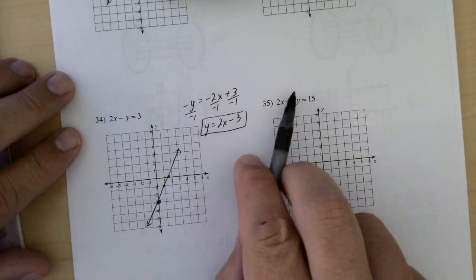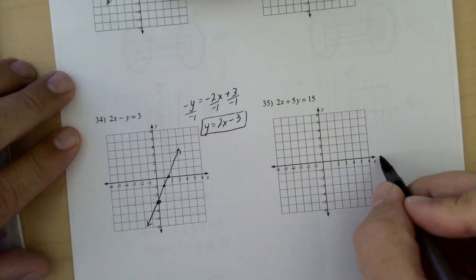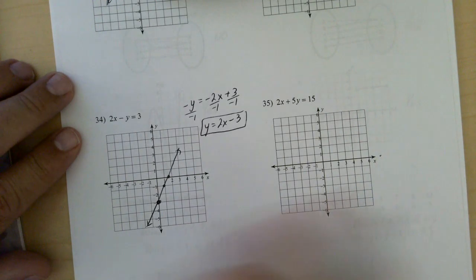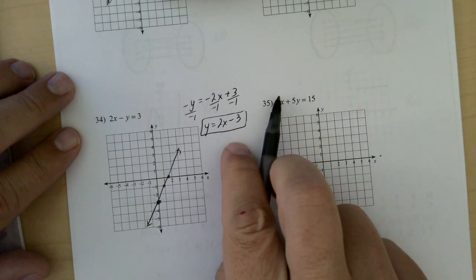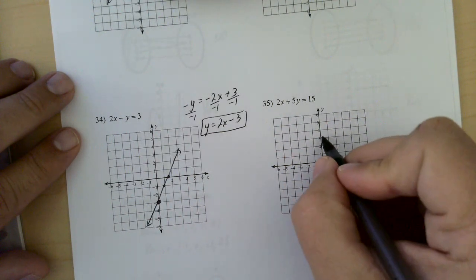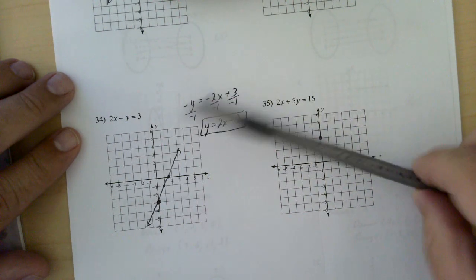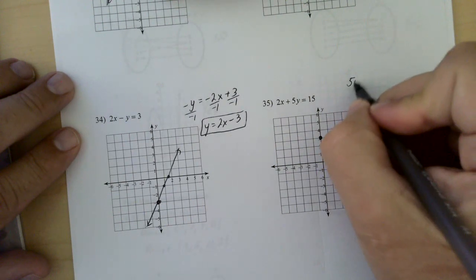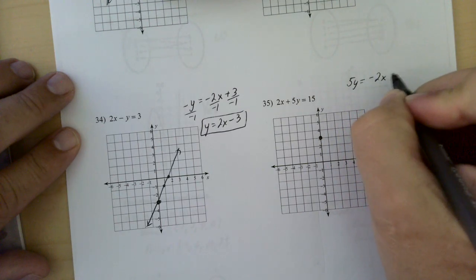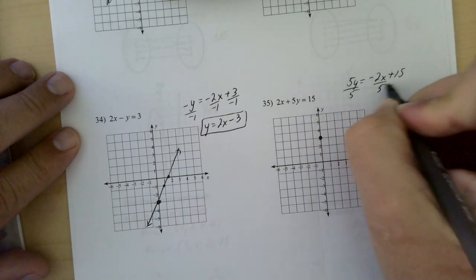Okay? So here, cover up the y. I know it's going to be crossing the x-axis over here at 7.5. So it's going to be crossing somewhere over here, and I know my y-intercept is going to be 15 divided by 5, which is a 3. Okay? So I know my line is going to go down like this, but let's show that by solving for y. I subtract my 2x, and I divide everything by 5.